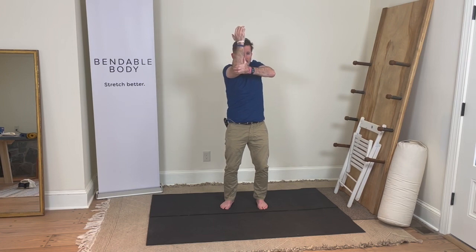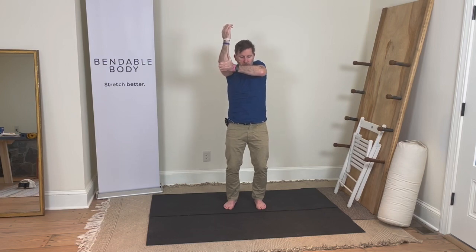So we'll do about 8 or 10 reps on each side. Resist, resist, resist, and then let it go. And let's have a comfortable stance in our knees. So you might want to bend your knees a little bit to relax your pelvis. Resist, resist, resist, let it go. You want to relax your hand and your wrist.